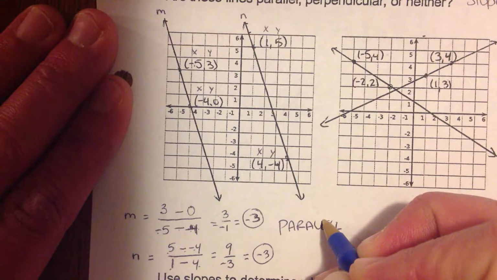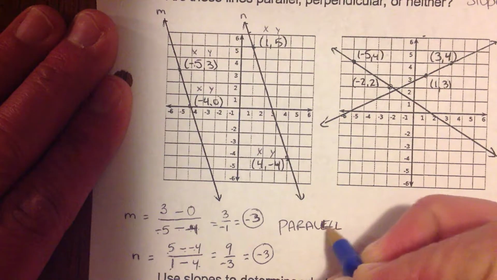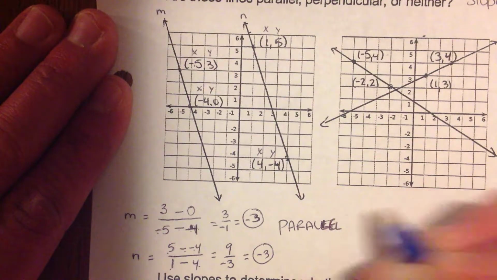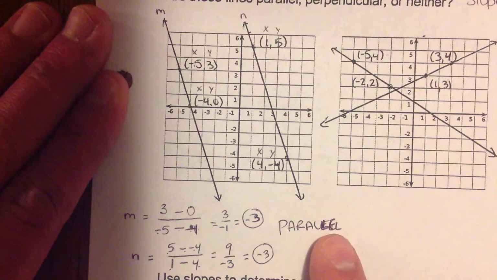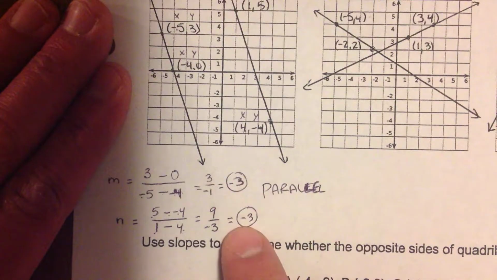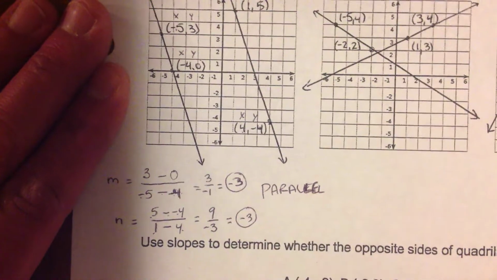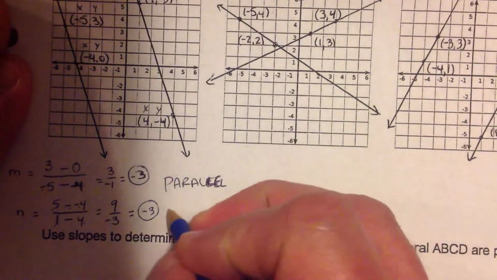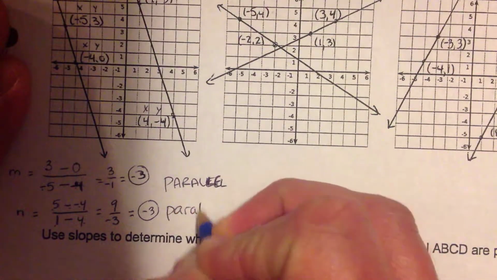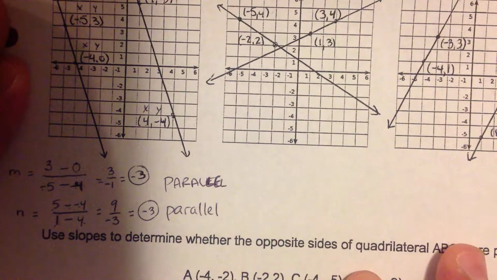P-A-R-A-L-L-E-L, parallel. I can't spell. These two lines have the same slope, they're parallel. Two L's, E-L, there we go.